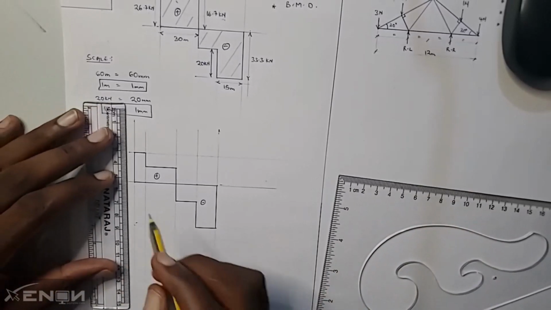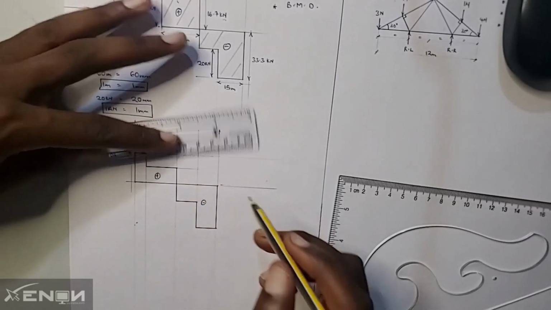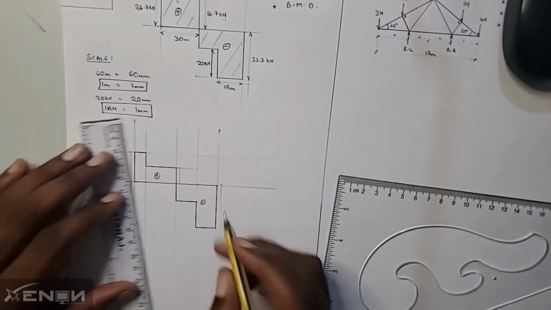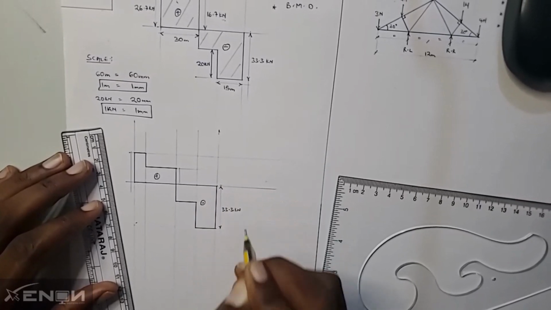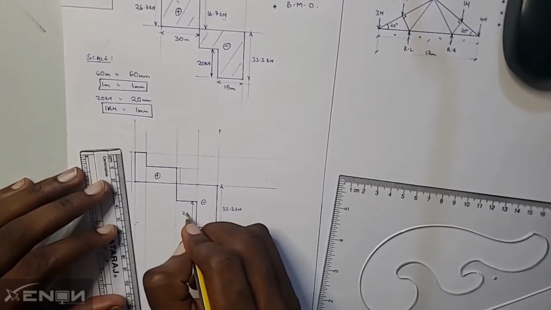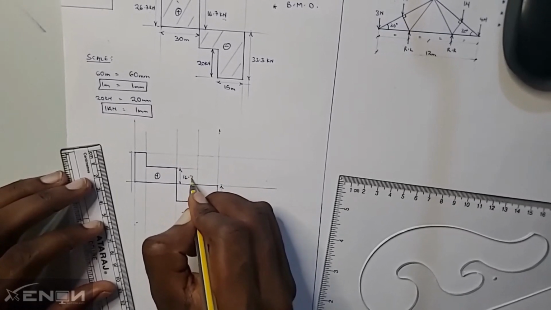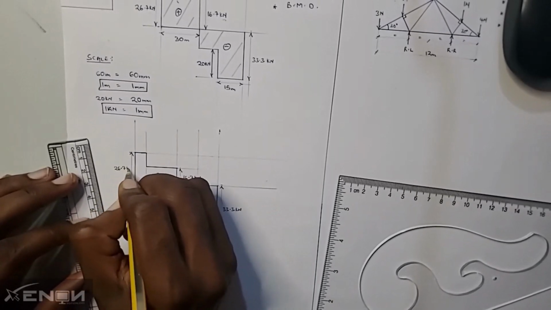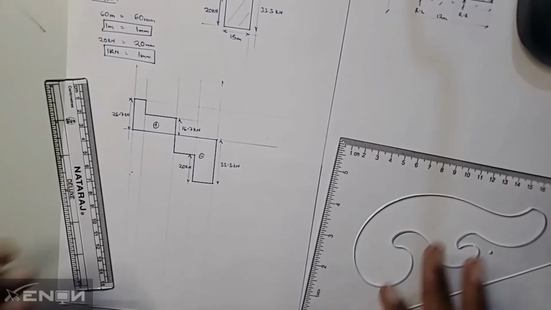Then I'm going to label it with all these forces because they're going to help me derive the space diagram. So this is 33.3 kilonewtons. This is 20 kilonewtons. This right here is 16.7 kilonewtons. And this is 26.7 kilonewtons. Now that we have the complete shear force diagram, we can derive the space diagram.